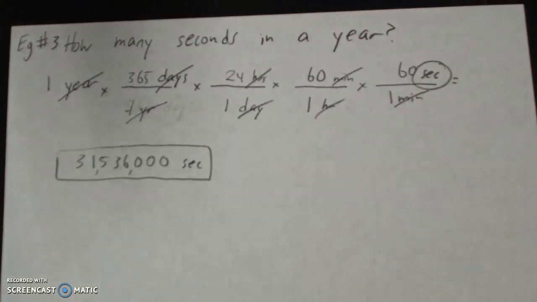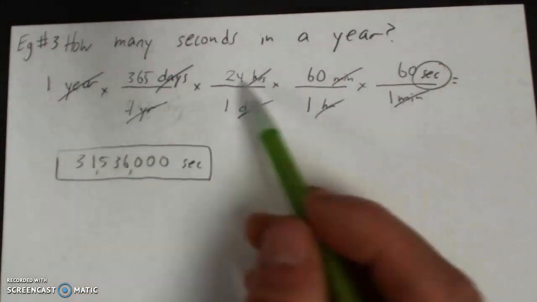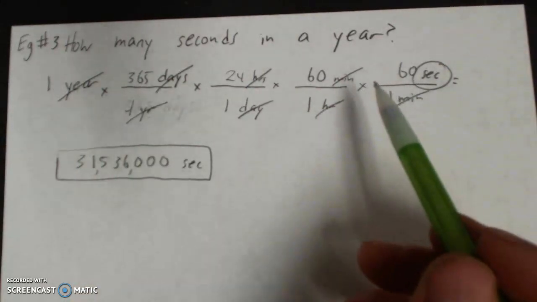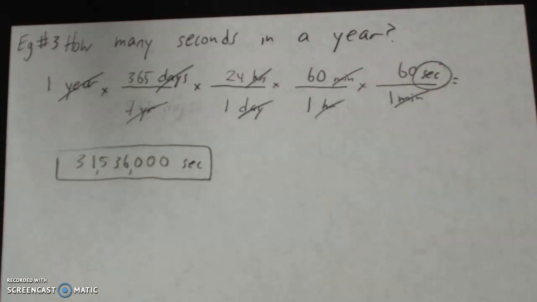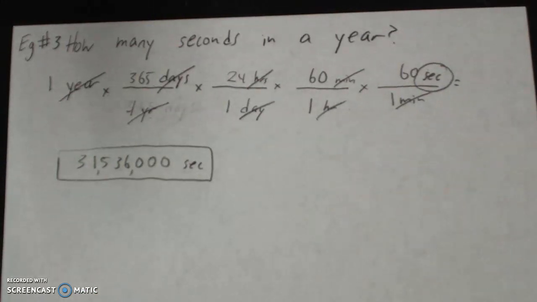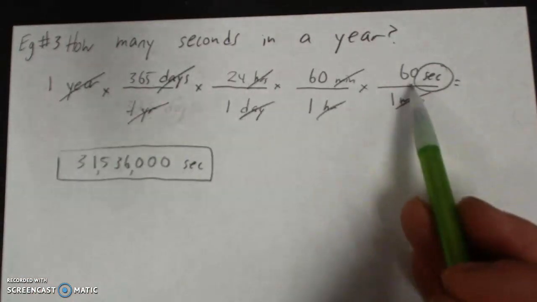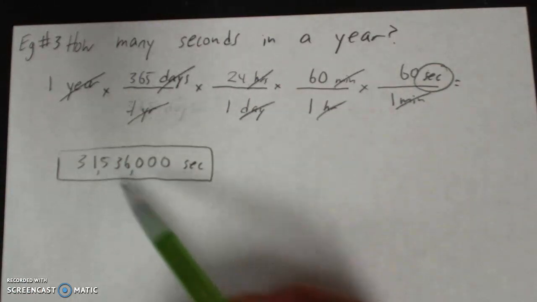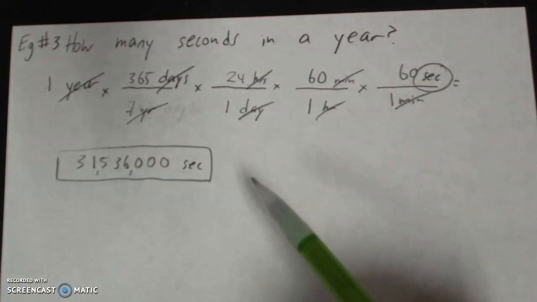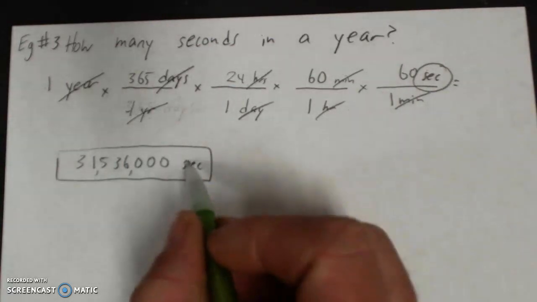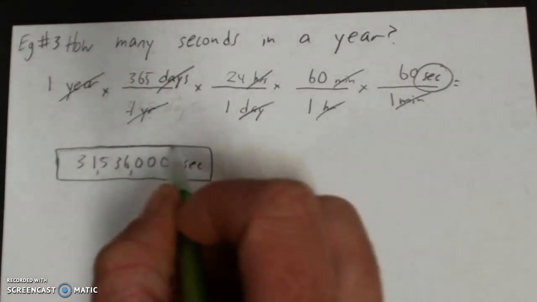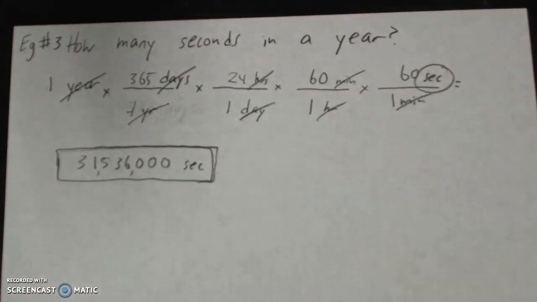Do I multiply or do I divide? Well, every single value here is in the numerator, and so that means you'll have to multiply across the top. So 365 times 1 times 24 times 60 times 60, that'll get you 31,536,000 seconds. So don't forget your units, box your answer, done.